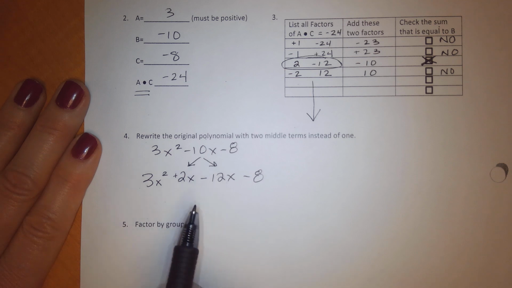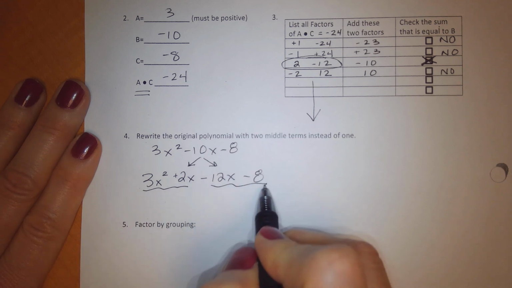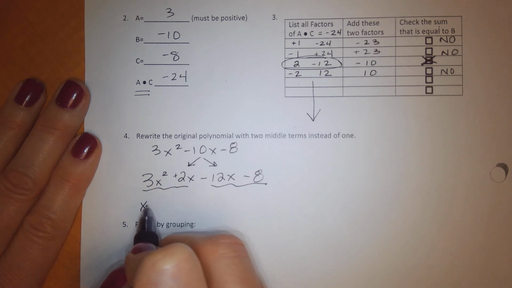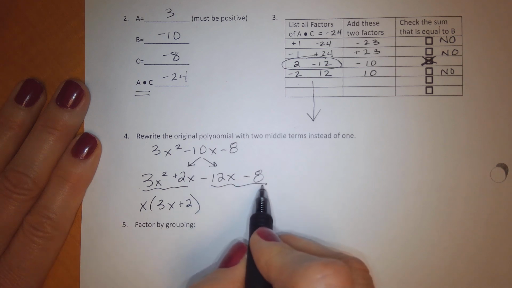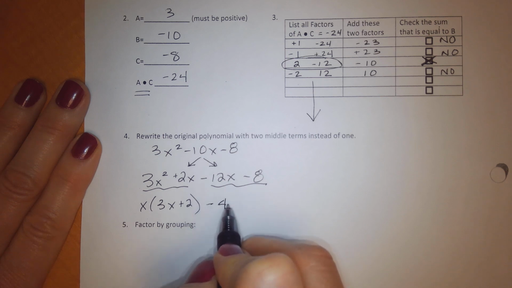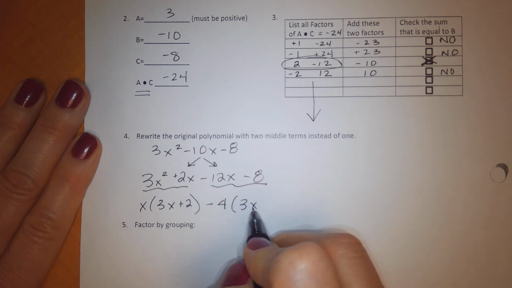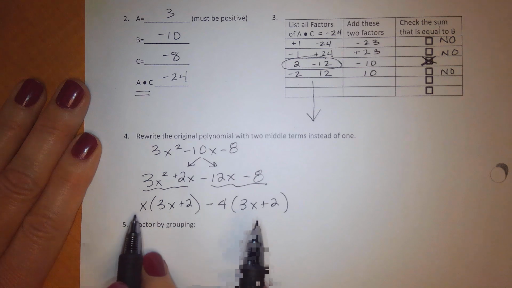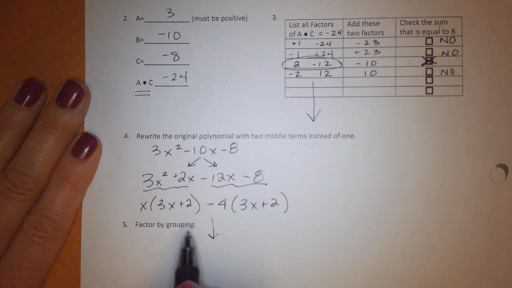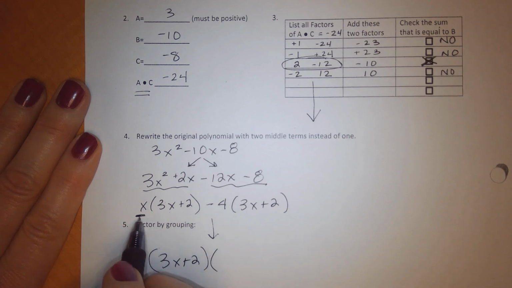Now, based on grouping, which we just learned, I can group these two terms. These two terms have an x in common, and when I pull it out, I'm left with 3x plus 2. These two terms have a 4 in common, but also, since they're both negative, I'm going to pull out a negative 4, which leaves me with a 3x plus 2 inside. And you'll notice these two sets of parentheses are the same. Once you've done that, factor by grouping, that 3x plus 2 can come out in front, and I'm left with x minus 4 left over. So my answer is 3x plus 2 times x minus 4.